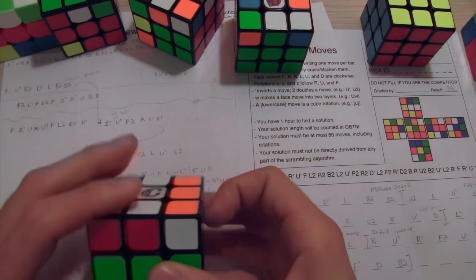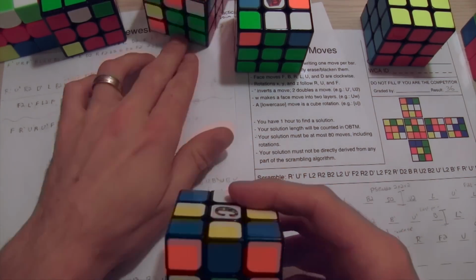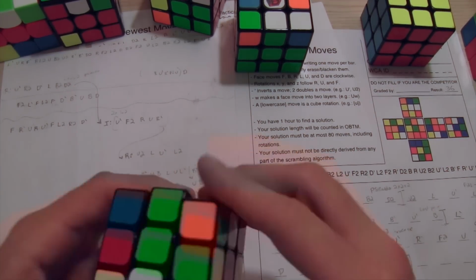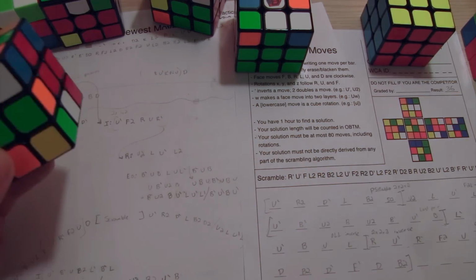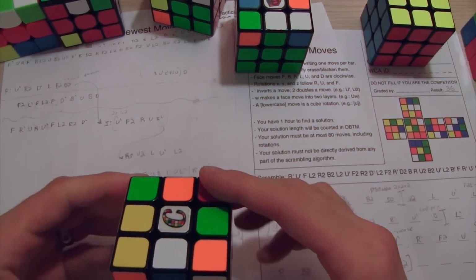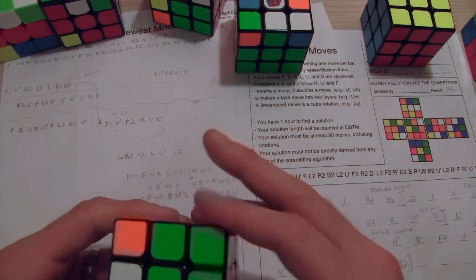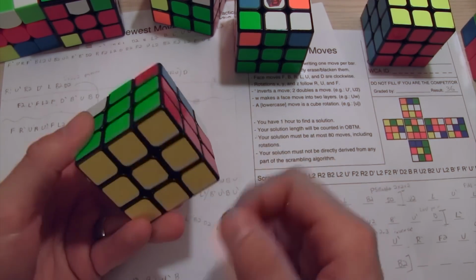So I've got B prime U, B, U2, U, B, U, L2, U, L prime U, D2, B2, L prime D, D2, U, and then the inverse, so I did the pre-move inverse, which was D prime, and now U prime, F2, R, U, R prime. And that gave me this case.